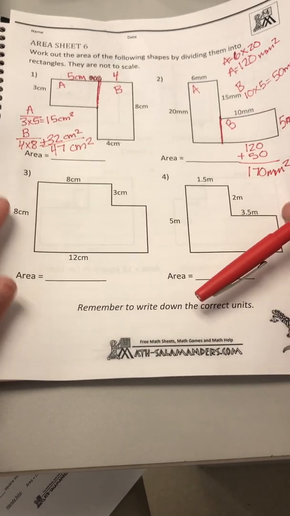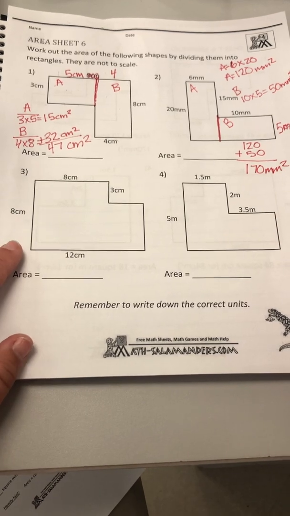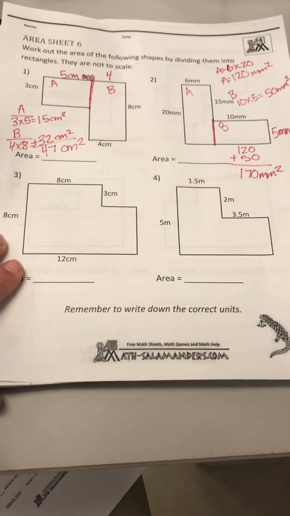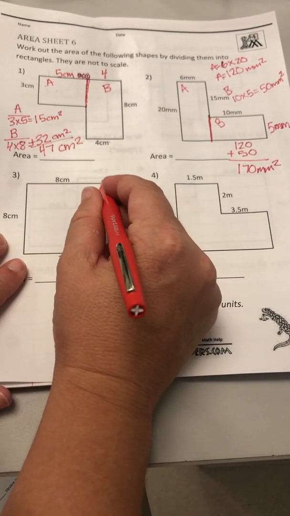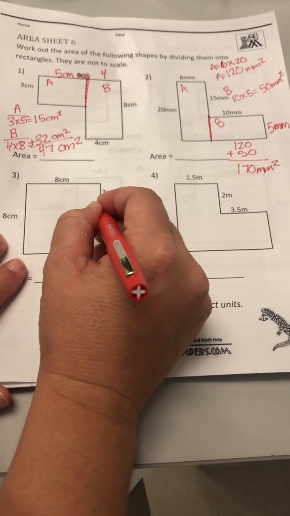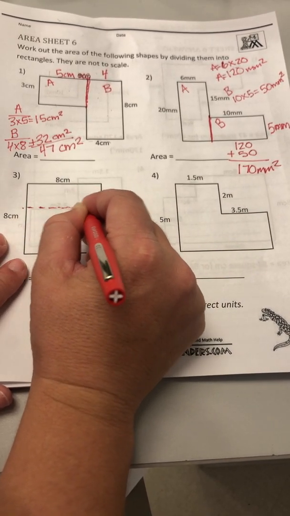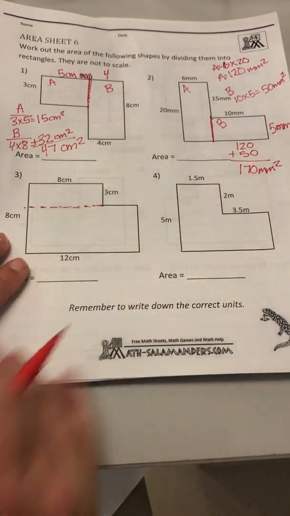Let's look at this next one. I have to partition it or take it apart, but since I see that this has already got the length right here, I would probably take it apart right here and try to figure out what this one is better than trying to figure out other stuff.